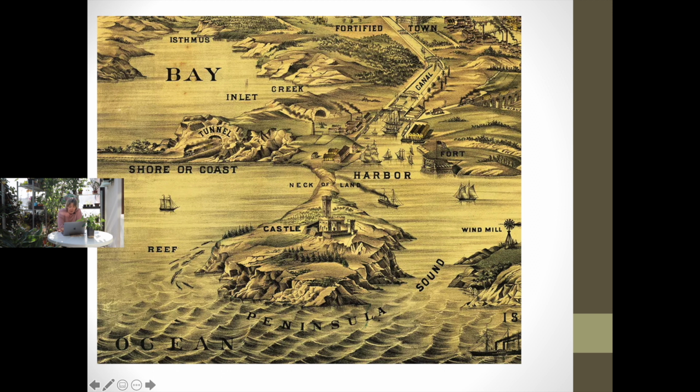We also have a tunnel, we have a shore or coast, we have a harbor, which is of course a navigable small bay or inlet. We have a fort guarding the mouth of the harbor. We have a neck of land, so this is like an isthmus but connecting the mainland with the peninsula, because we have a large peninsula here, perhaps with some smaller capes and promontories visible. There is a castle on the peninsula.